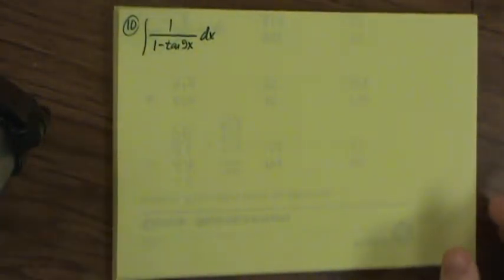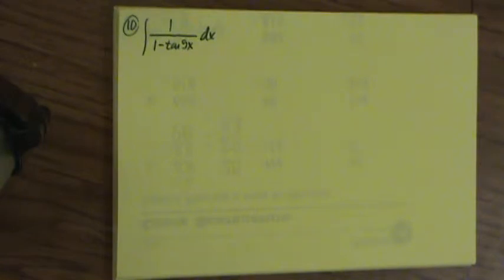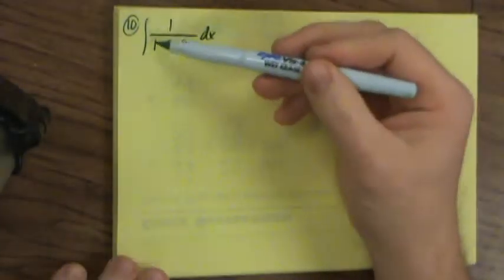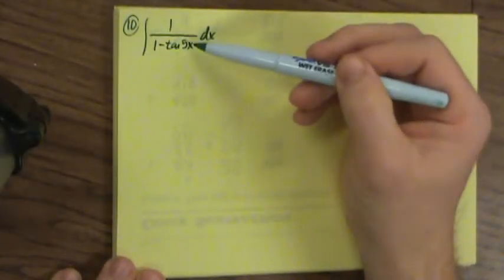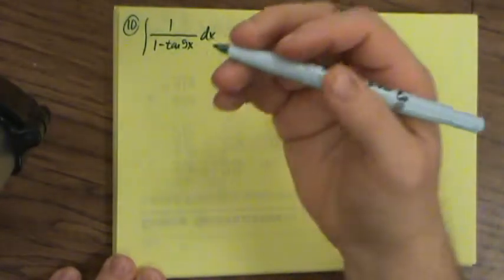Number 10 now. So the tangent gives me the impression I'm going to be looking, starting at 59, at the ones of the form the tangent of u. So we're looking maybe at 71. 71 has 1 over plus or minus tangent of u du. Okay, so this might work.